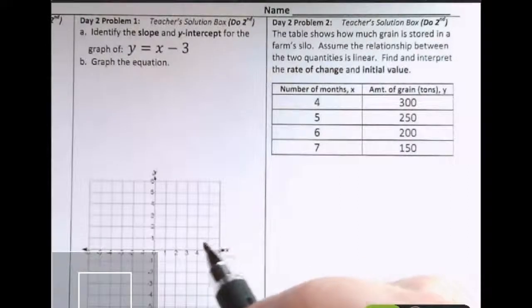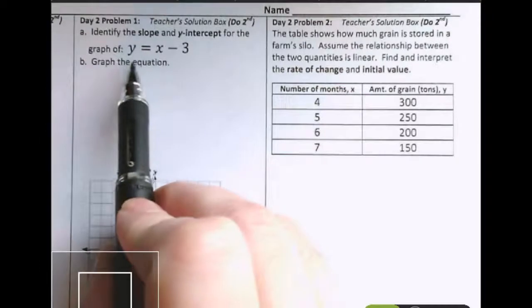Here's a solution for day 2, problem 1. Question A, identify the slope and the y-intercept for the graph of this equation. Question B, graph the equation. So here we have a linear equation.